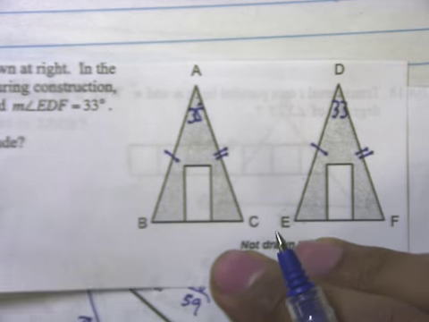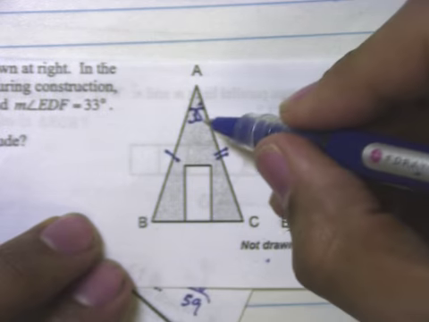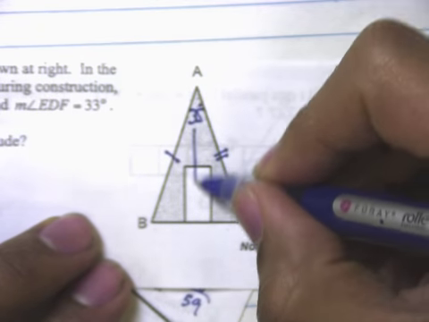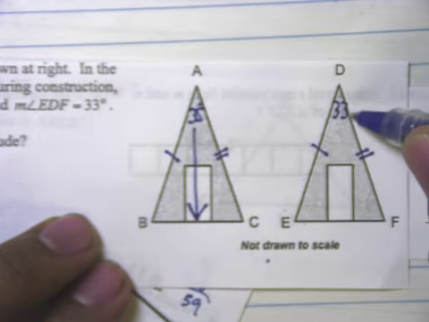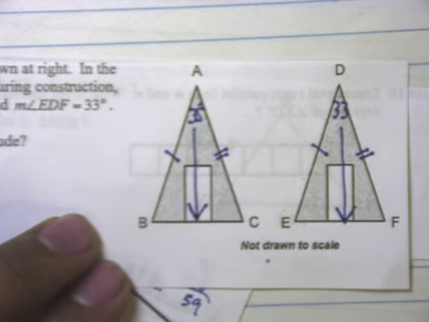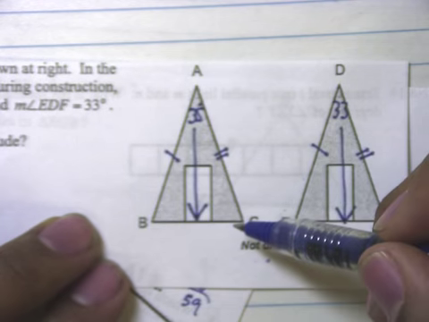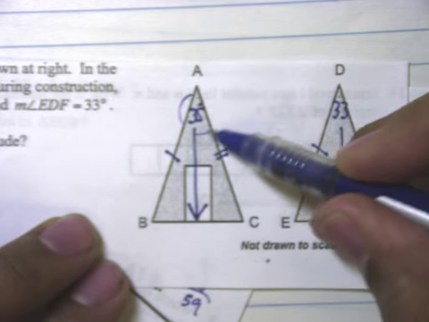EDF, which is 33 degrees. And they want us to conclude which side is bigger than the other one. Well, if this is 35 degrees it's pointing to this side, and this is 33 degrees, and it's pointing to this side. And my question to you is, which one of these sides is it going to be bigger?